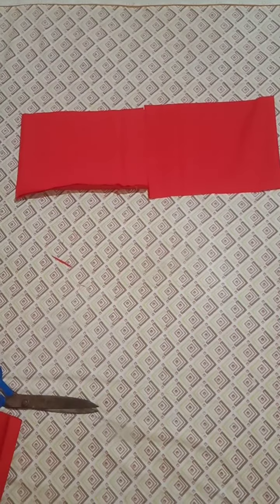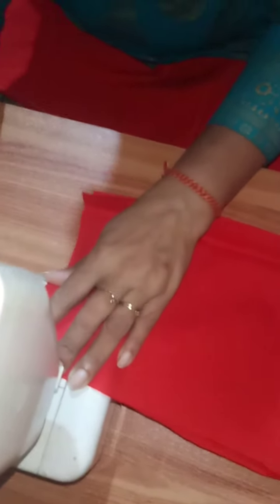Now we'll start the stitching part. Join the upper part, or the upper piece which we have cut in 2 pieces. First we have to join them.